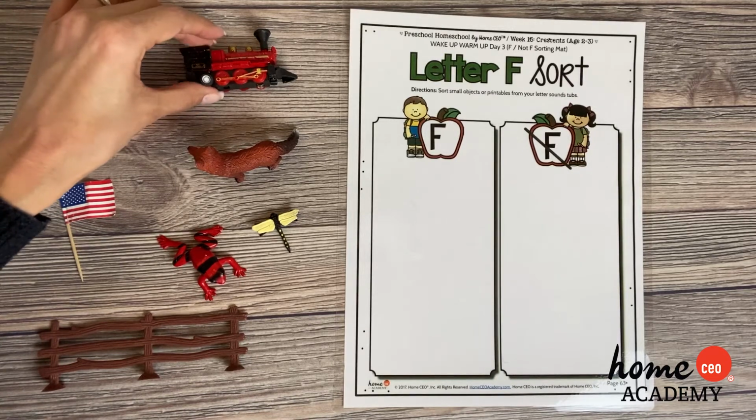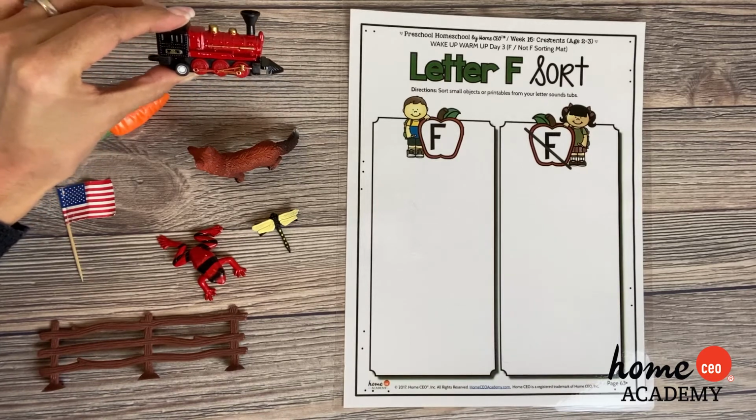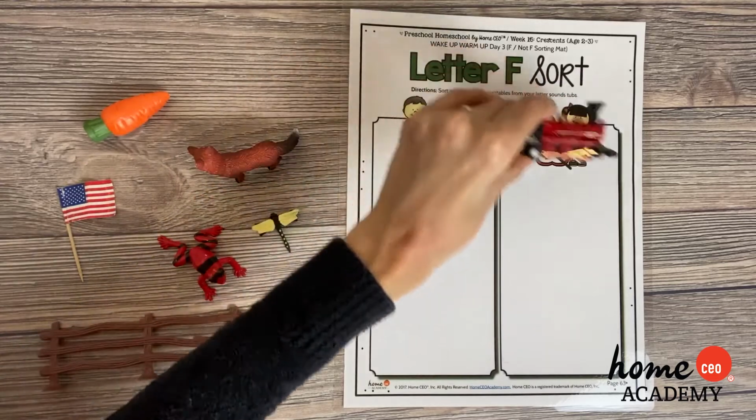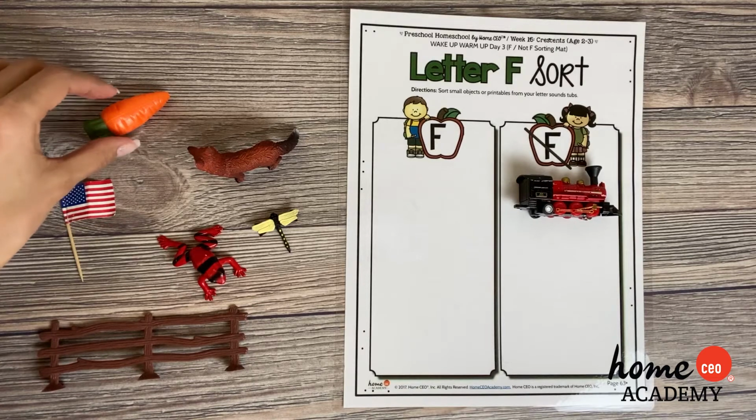Lexi, what's this? An engine. Engine. Do you hear the F sound or not? No, not really. Yes or no? It sounds like no. The engine starts with the E sound. Engine. Okay, let's look at our next object.